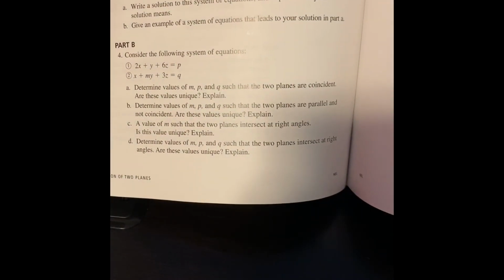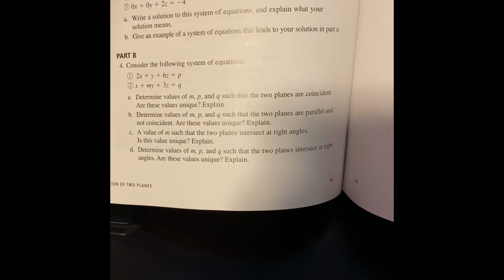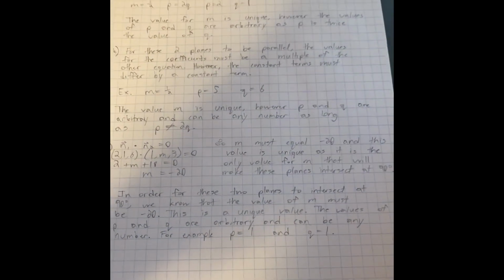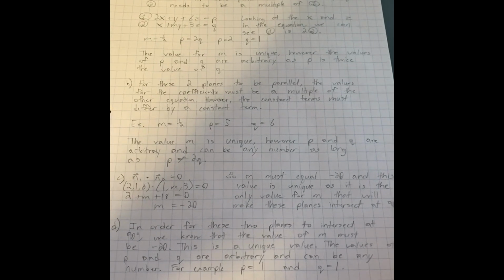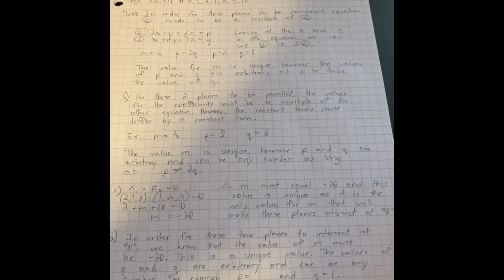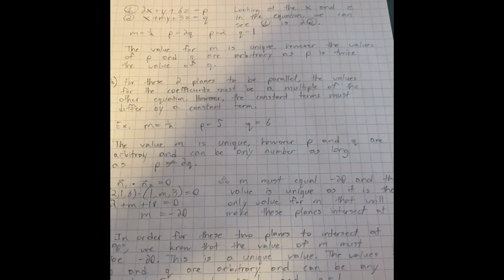Part D says determine values of m, p, and q such that the two planes intersect at right angles. Are these values unique? Explain. Okay, so in order for these two planes to intersect at 90 degrees, we know that the value of m must be negative 20. So this is a unique value. The values of p and q are arbitrary and can be any number. For example, p equals 1 and q equals 1.